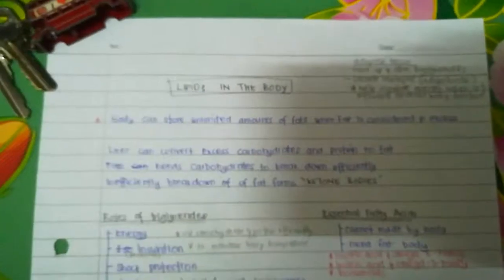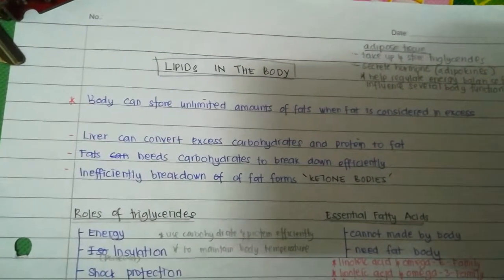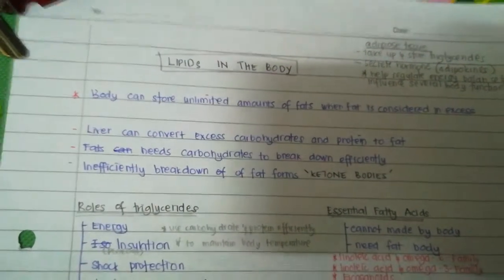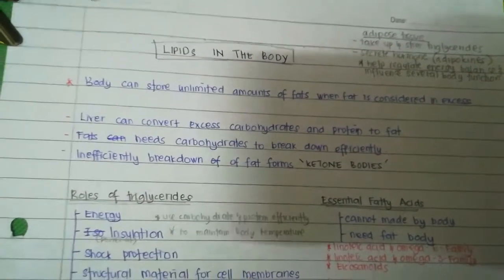Lipid in the body. Body can store a limited amount of fat when fat is considered in excess. Liver can convert excess carbohydrate and protein to fat. Fat need carbohydrate to break down efficiently. Kalau dia tak break down secara efficiently, fat akan form ketone bodies.